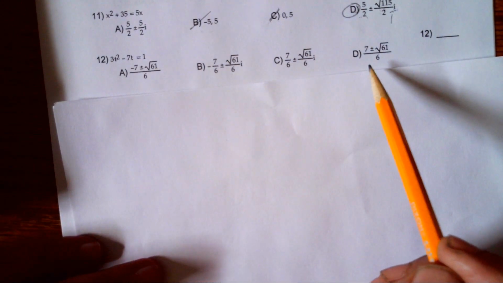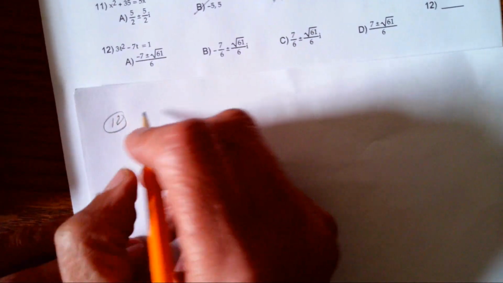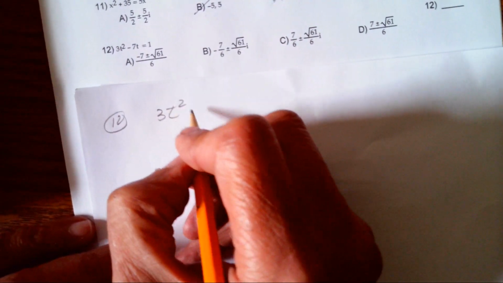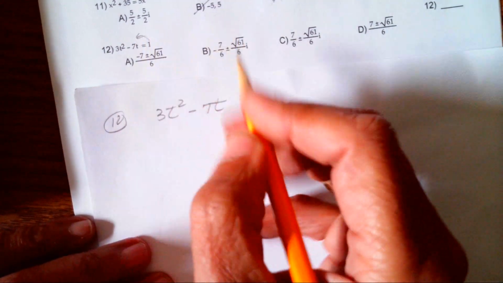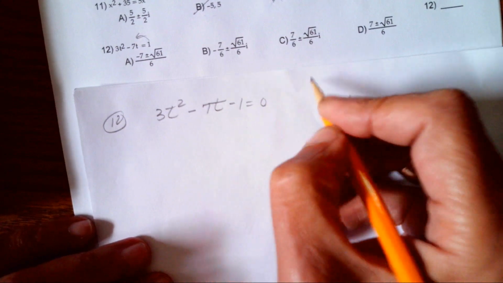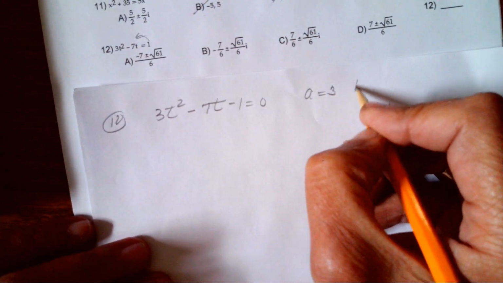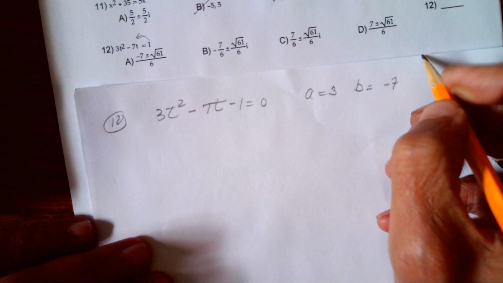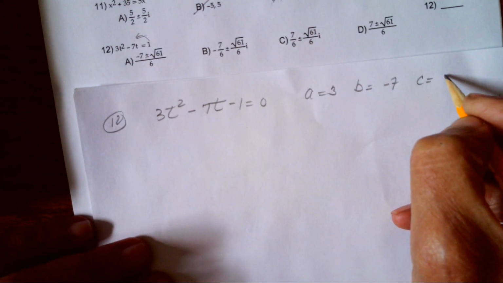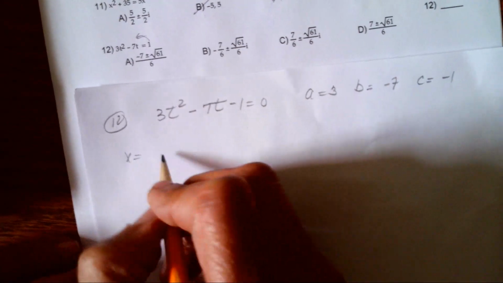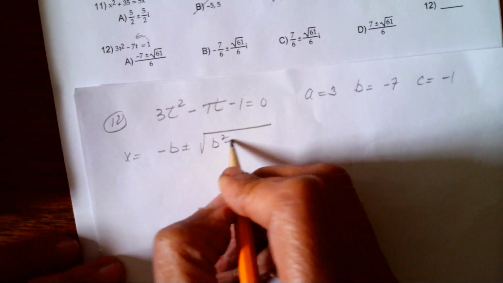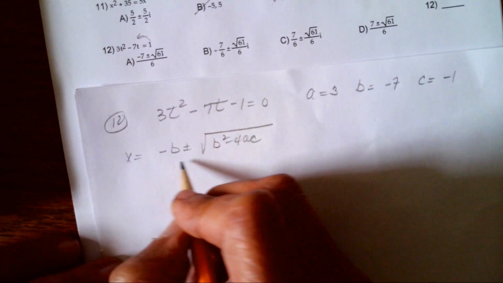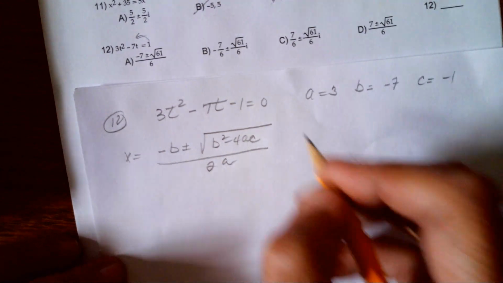They all have radicals, so I'm not even going to attempt to factor this. I haven't done that yet. 3t squared minus 7t, I'm going to bring the 1 over as a negative. Subtract 1 on both sides. So my A value is 3, my B value is negative 7, and my C value is negative 1. x equals the opposite of B plus or minus the square root of B squared minus 4AC, all over twice A.